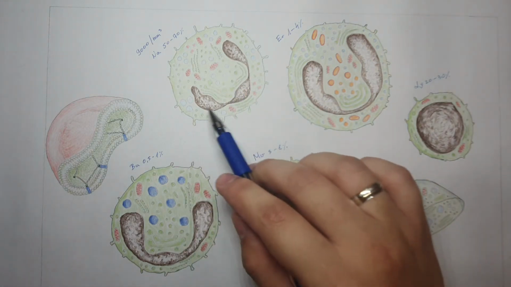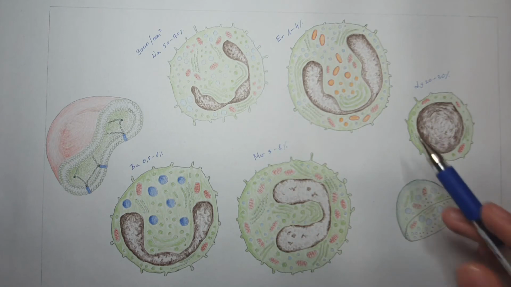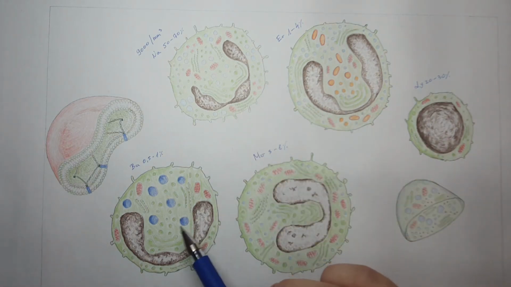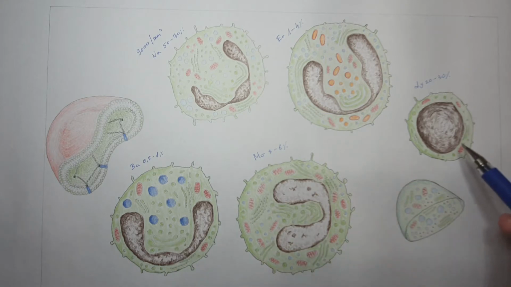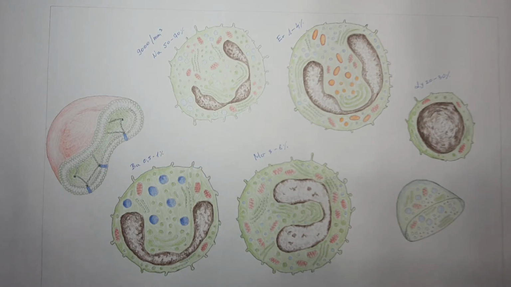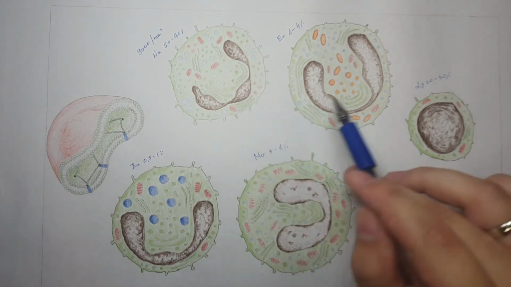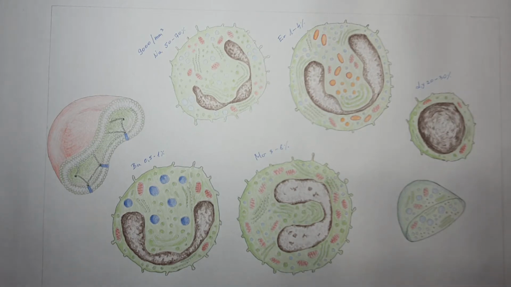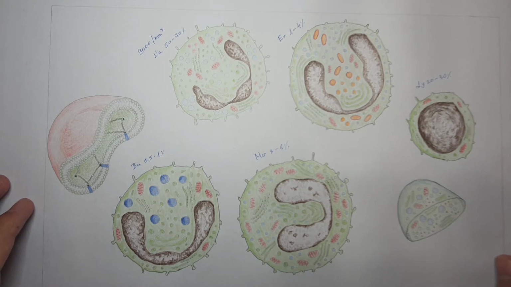They actually have only one nucleus. All of these cells have only one nucleus, and they call these cells polymorphonuclear, and they call monocytes and lymphocytes mononuclear, which isn't actually true. Granulocytes only have segmented nuclei, which makes it look like they have many nuclei.